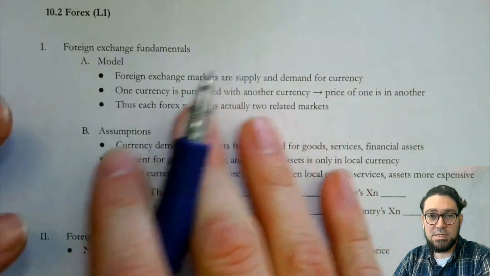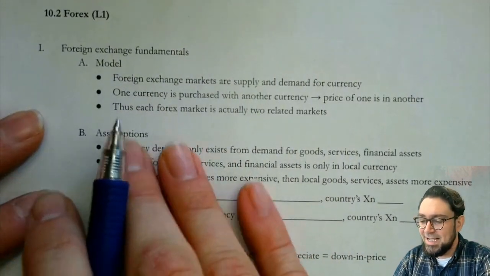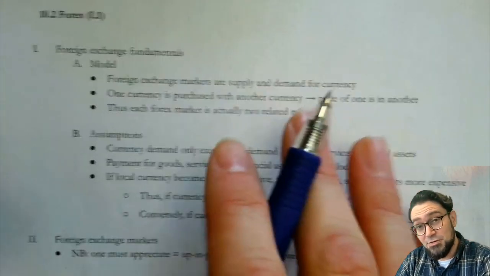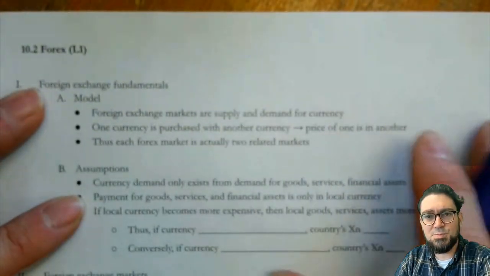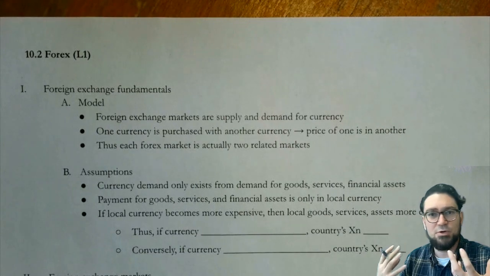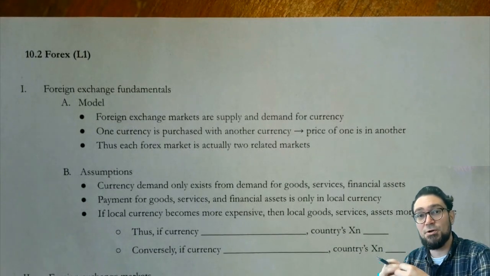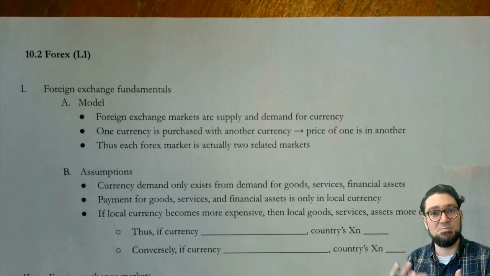So in the first part of this lecture, it's just some basic fundamentals about the foreign exchange market. And even though some of these might seem really elementary, I do think it's helpful for us to briefly touch on what they mean. So the first part just tells you that the foreign exchange market is about understanding what foreign exchange is when we're trading one currency for another currency. And so fundamentally, this is really just a supply and demand graph.